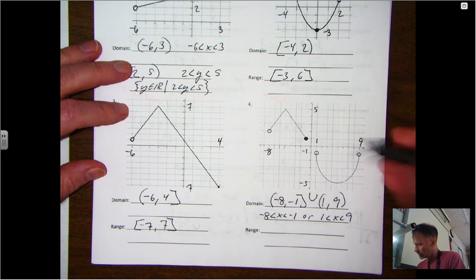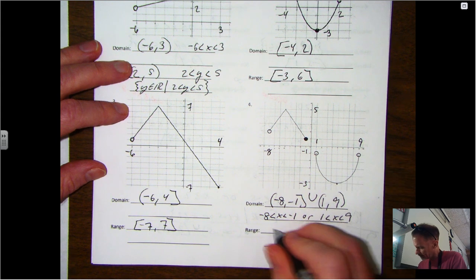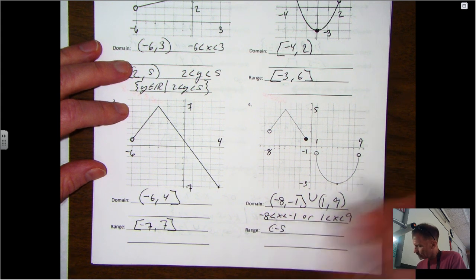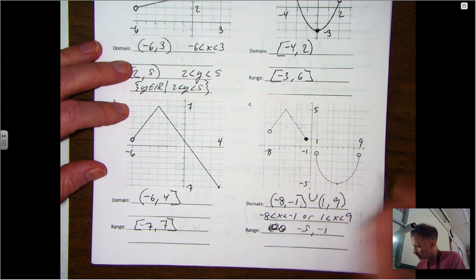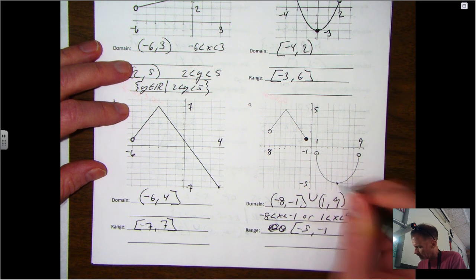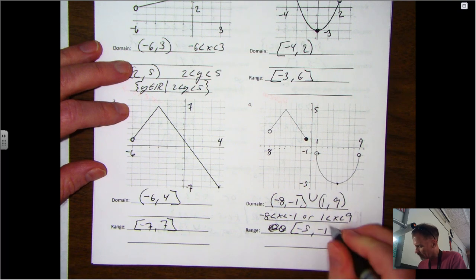Low to high, low to high, low to high. So the lowest point is here. That's at -5. And it goes up to -1. Do that again. -5 to -1. But notice my low point is good. That gets a bracket. It includes that point. But my high points are the same, and they're both open. So that's going to get a parentheses.